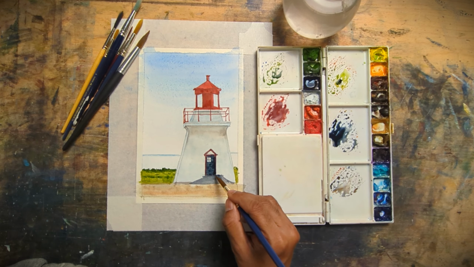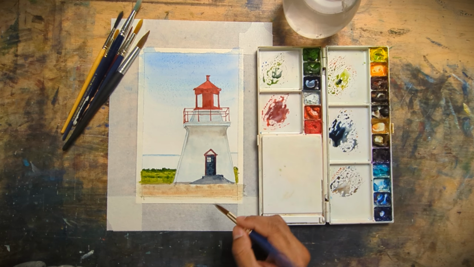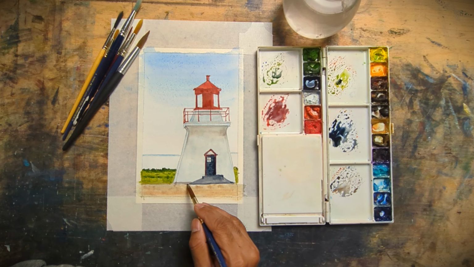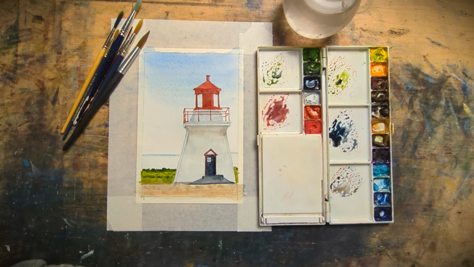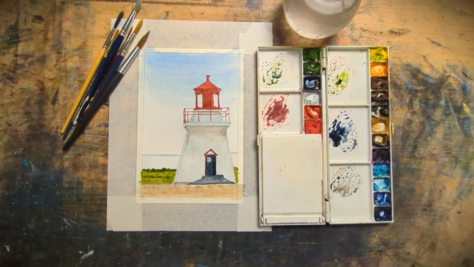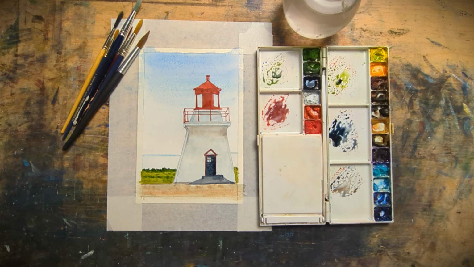If you want, we'll just combine it, it's fine. And there you go, we can add the steps. I'm going to have this darker Payne's Gray at the bottom like that, and you can see that we kind of created the steps as well. So now we kind of finished everything.